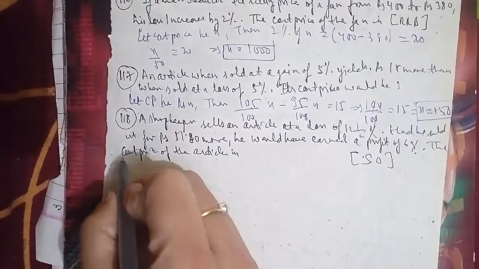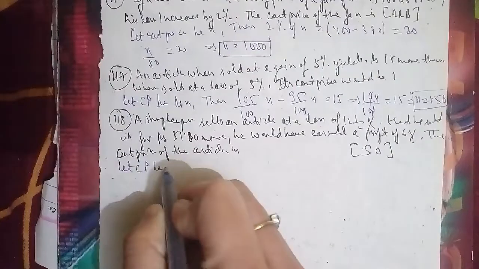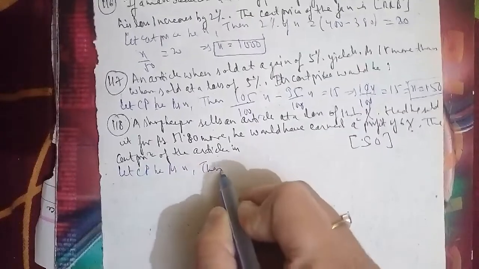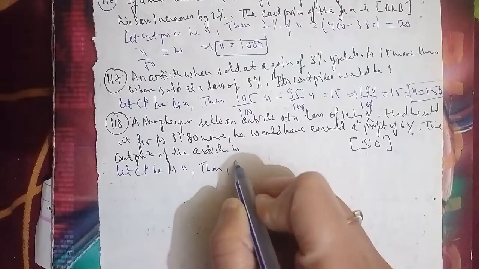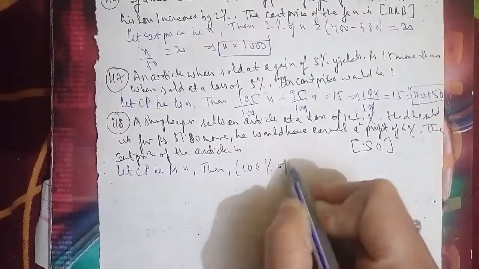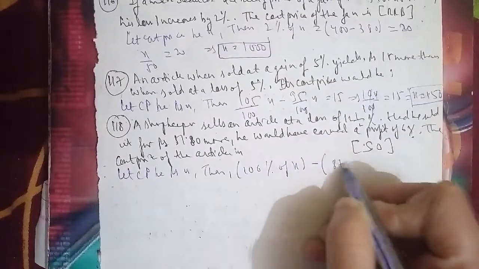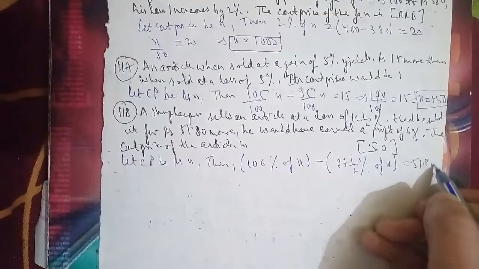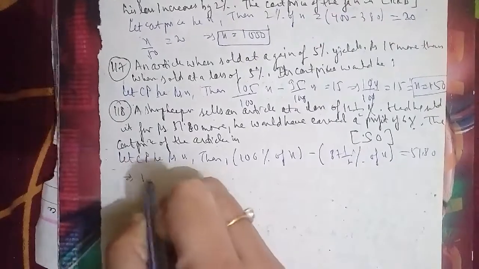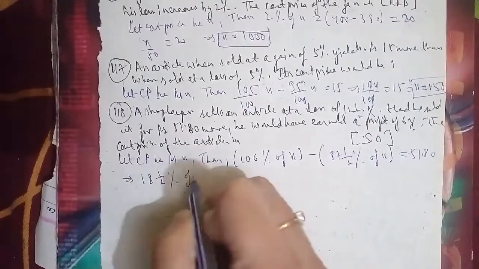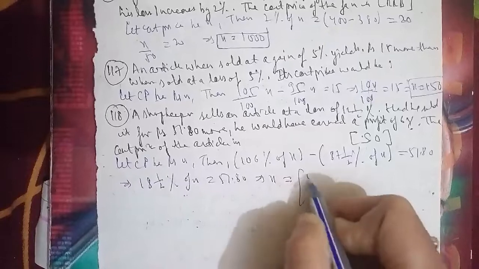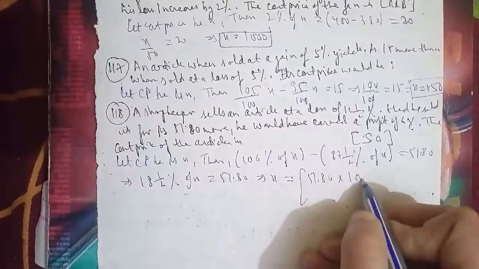Let cost price be rupees X. Then 106% of X minus 87 1/2% of X equals 51.80. 18 1/2% of X equals 51.80, where X equals 51.80 into 100 into 2 upon 37.